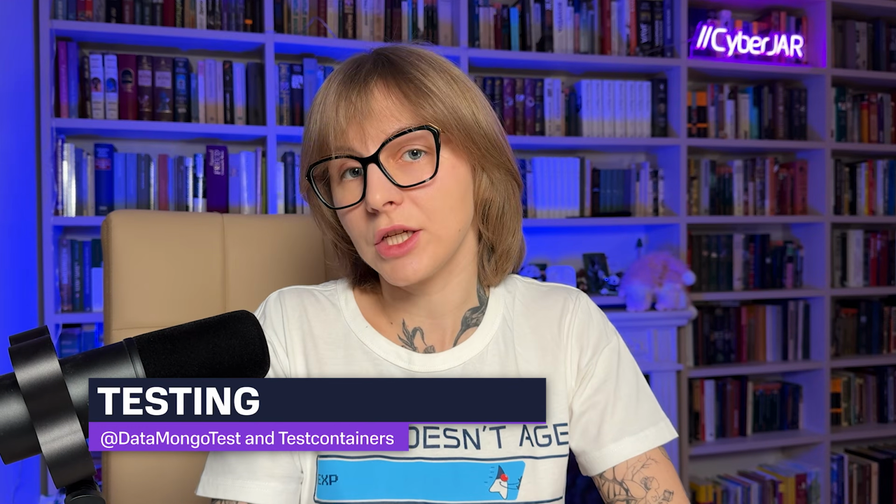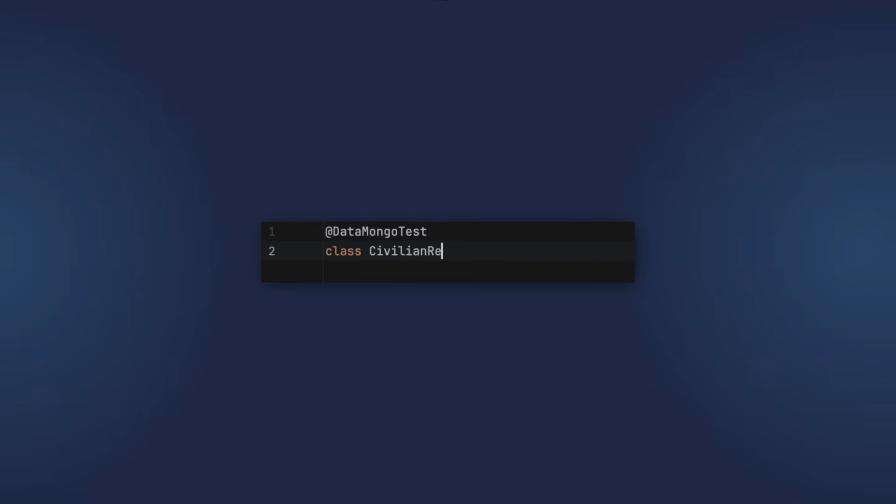It's testing time! We will use the DataMongoTest annotation for data layer testing. It loads Mongo-specific beans such as repositories and documents, but not the whole application context. By default, tests annotated with the DataMongoTest use the embedded Mongo database. But we will override this behavior and use a Dockerized MongoDB database. We will spin it up with the help of Testcontainers.